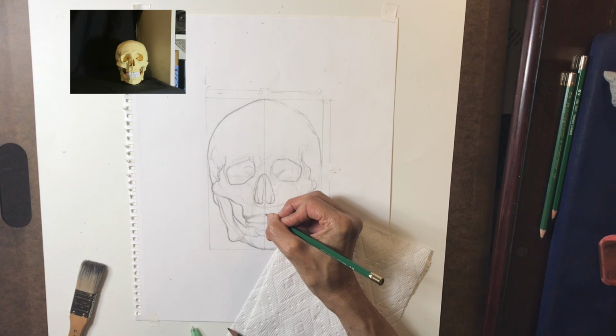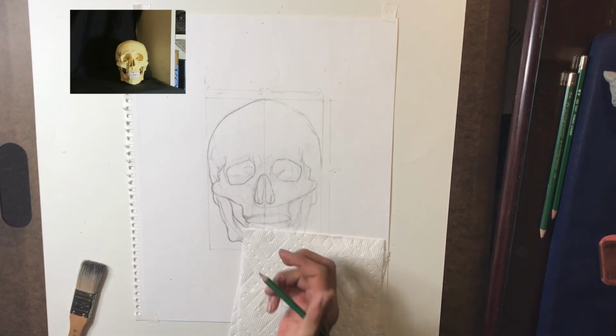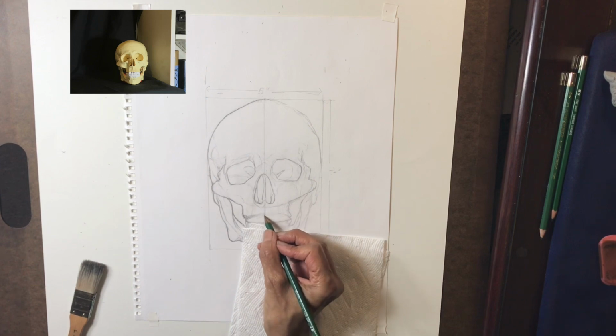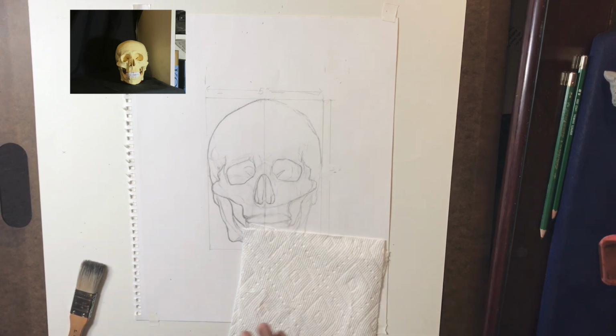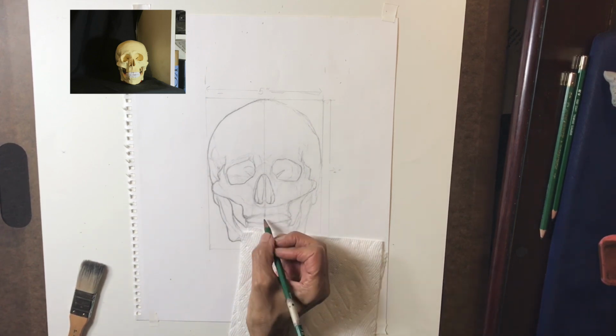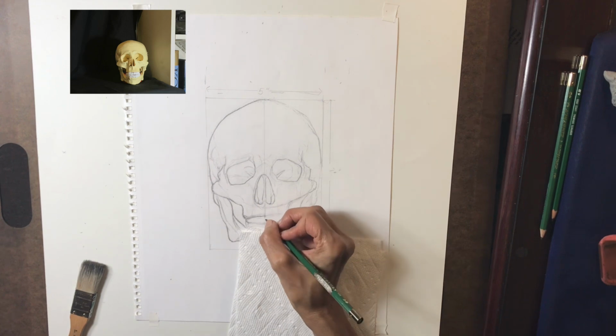This goes down here, and this winds up being like the center of the teeth right there, and then this is the ridge line where the teeth reside along there.